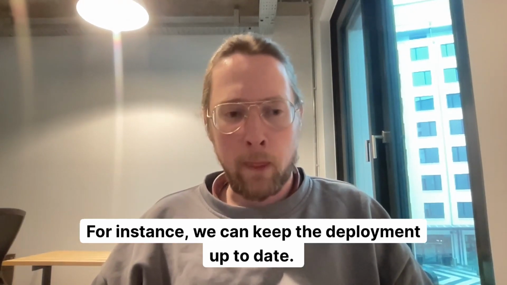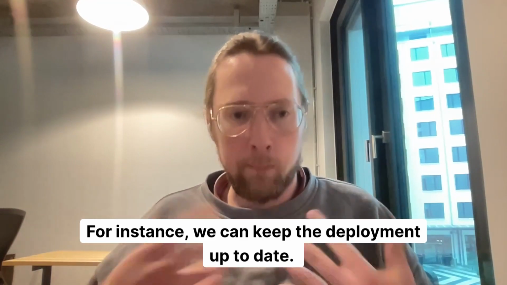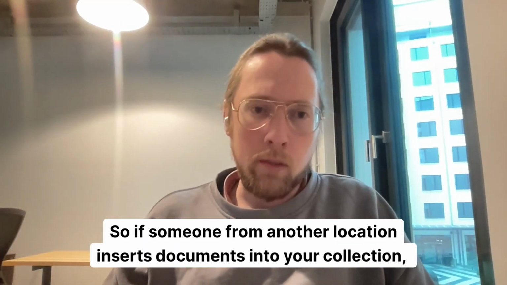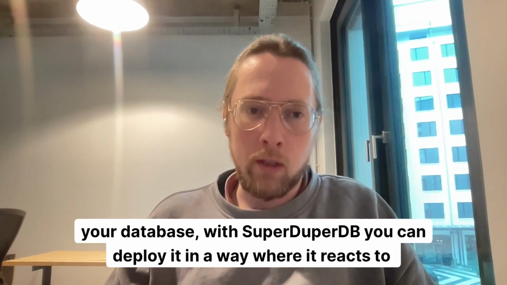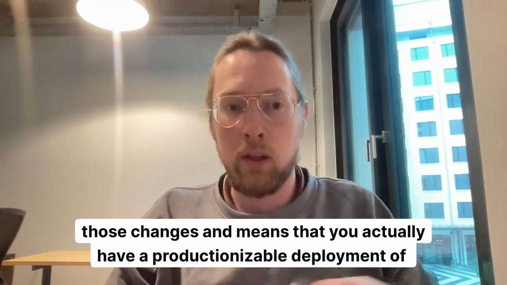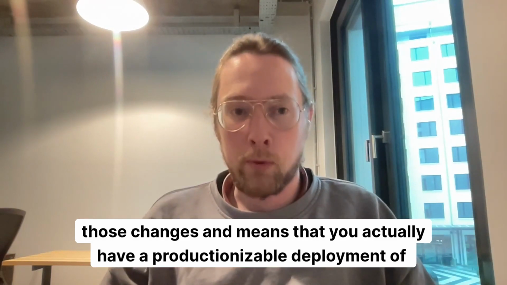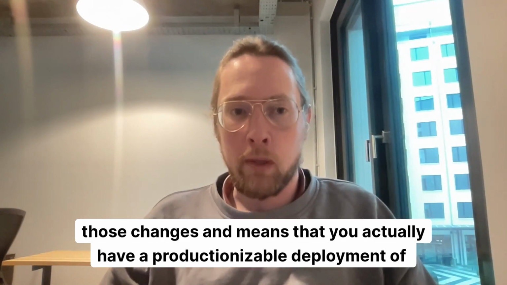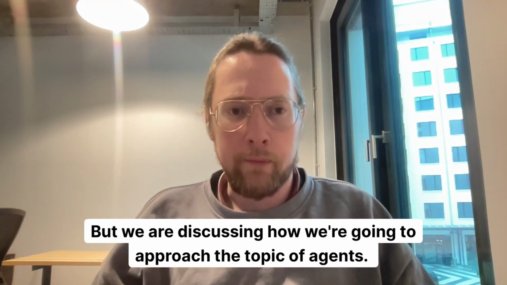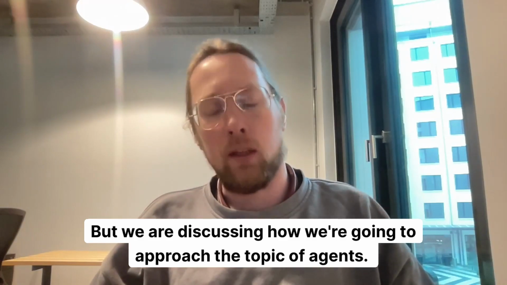For instance, we can keep the deployment up to date. So if someone from another location inserts documents into your collection, your database, with SuperDuperDB you can deploy it in a way where it reacts to those changes, and that means you actually have a productionizable deployment of vector search plus question your documents. But we are discussing how we're going to approach the topic of agents.